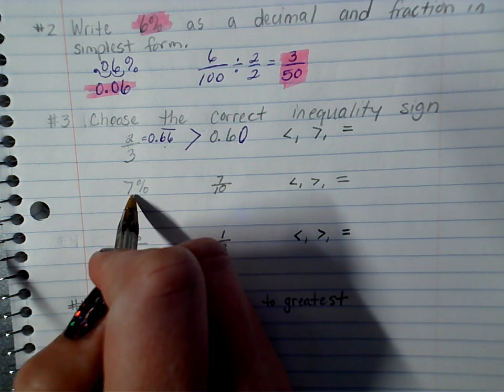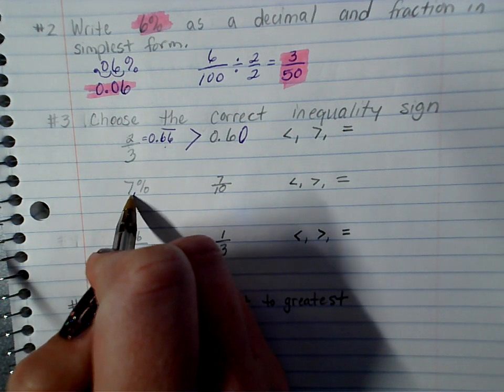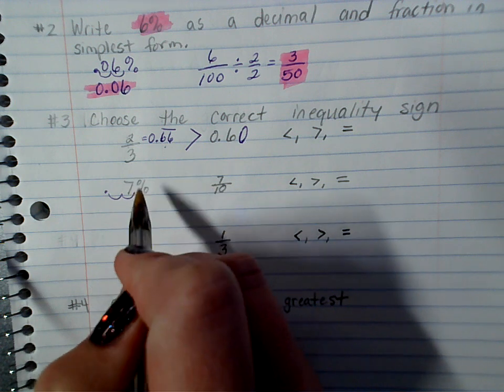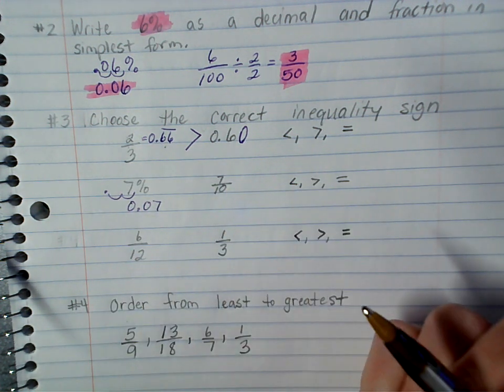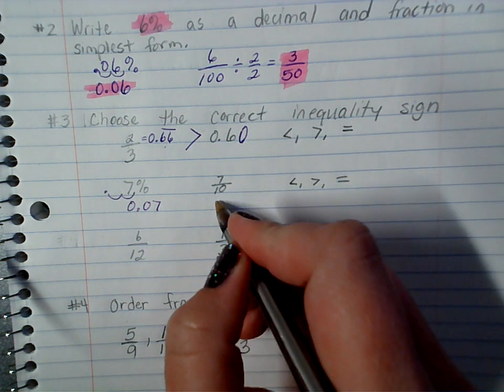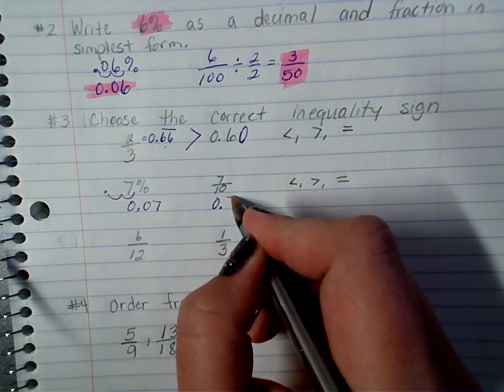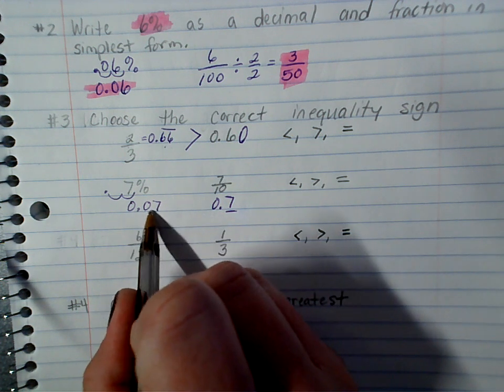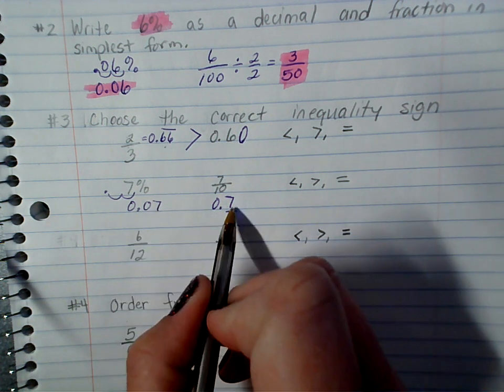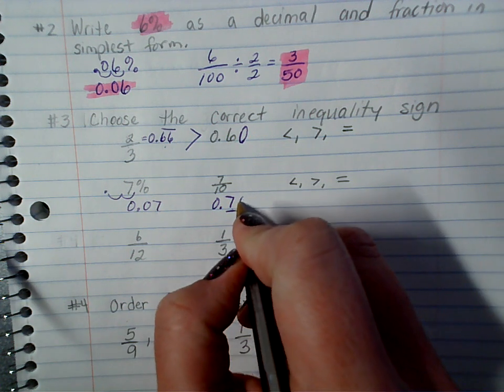So percent to decimal, we've already looked in the foldable. We move it twice to the left. So this would be 0.07. And then how do you write 7/10 as a decimal? 0.7. The tenths is the first decimal place. Again, this has two digits long. This one only has one. So I have to add a 0 behind it.